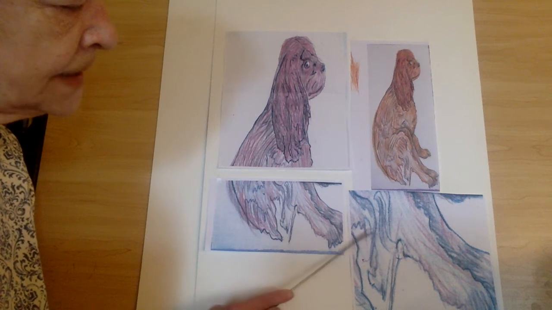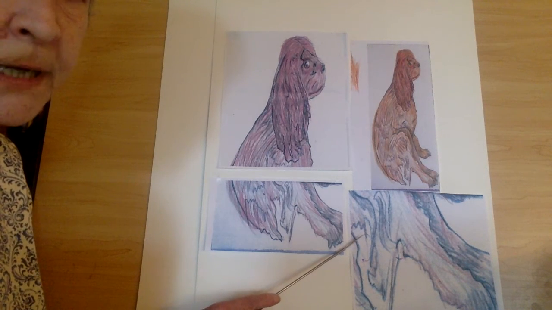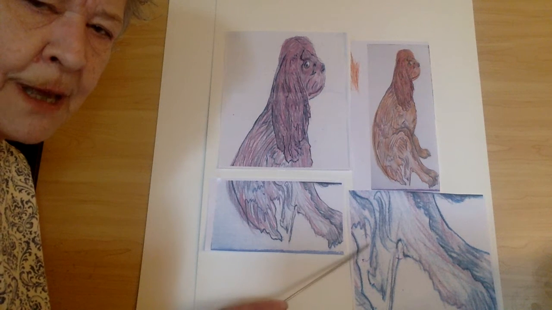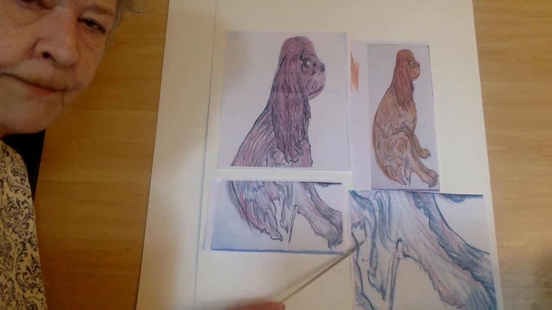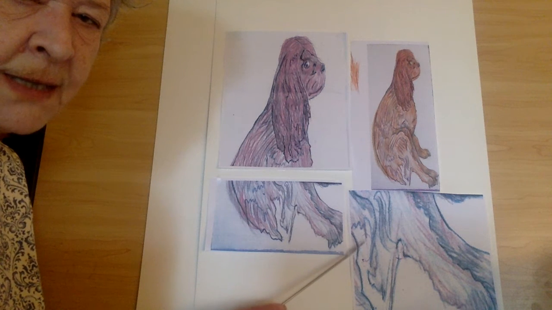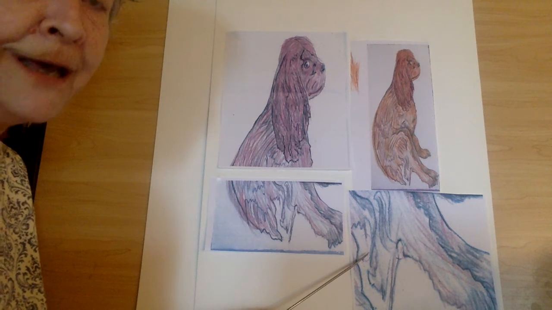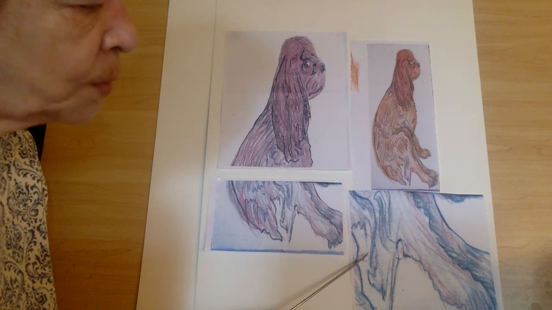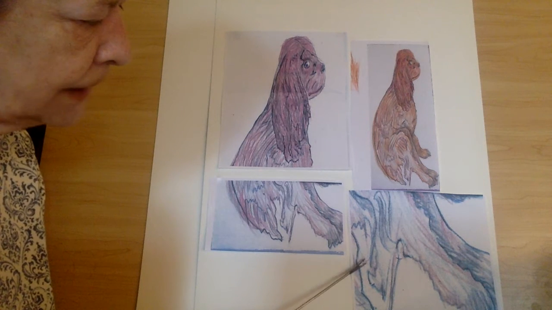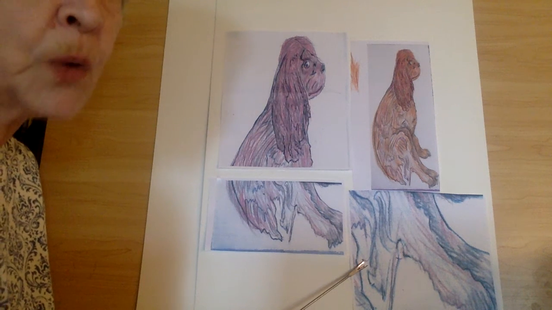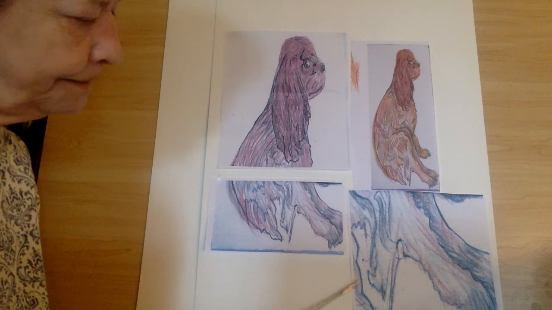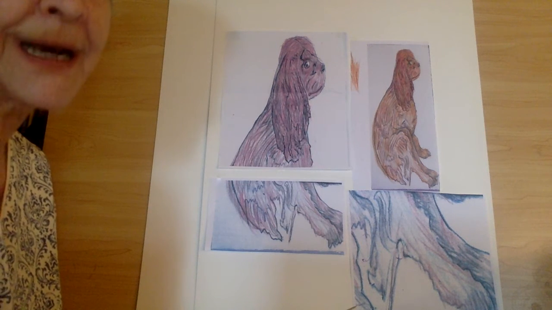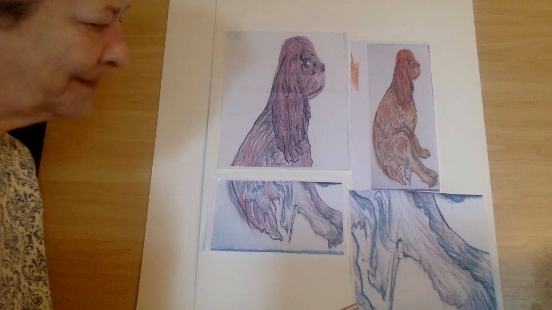Over here is another example, right here. It's not showing up very well on the camera, but see how that line ends there? I extended the line with my colored pencils. Okay, so a contour line is not a total connected line. So that's the difference between a real outline and a contoured outline.